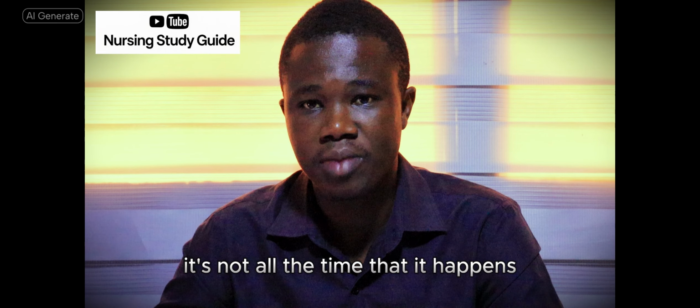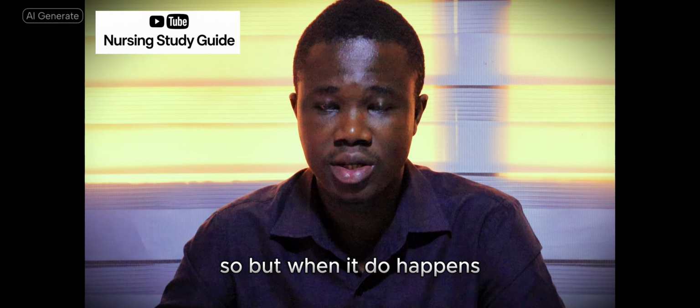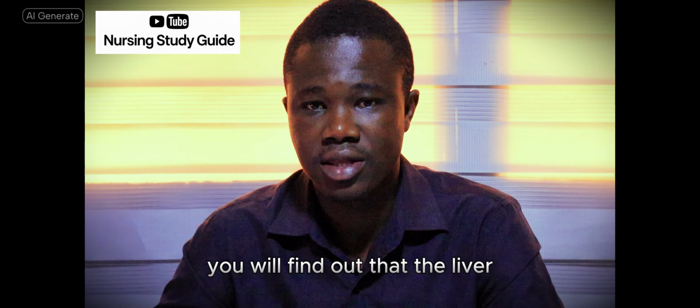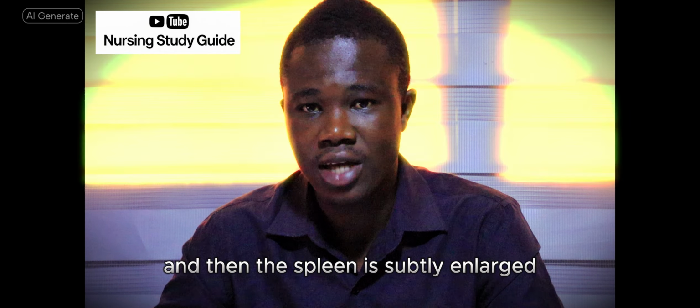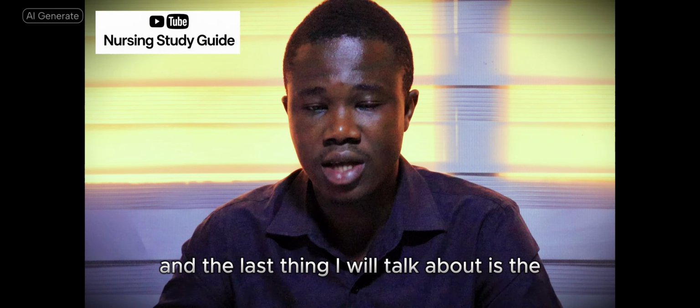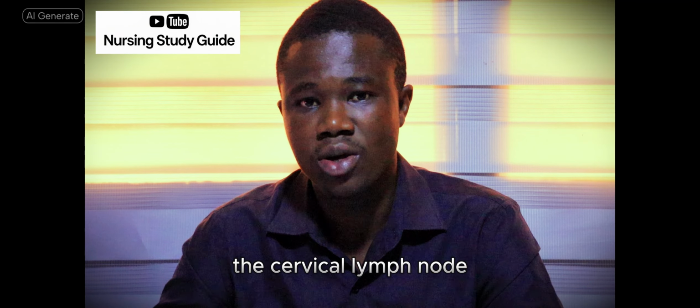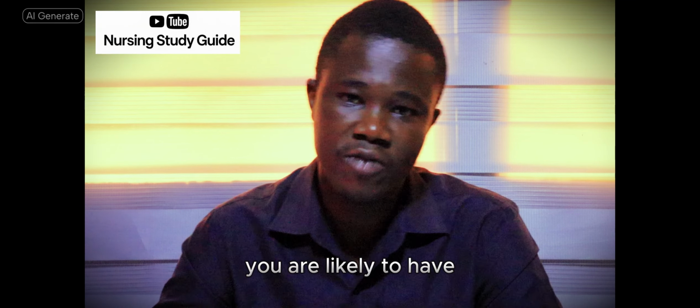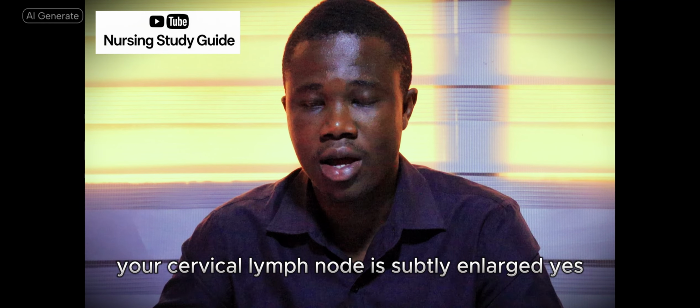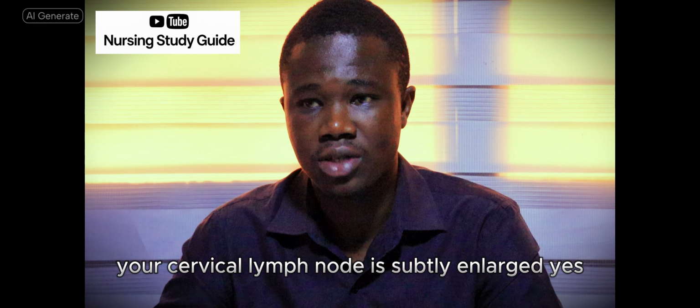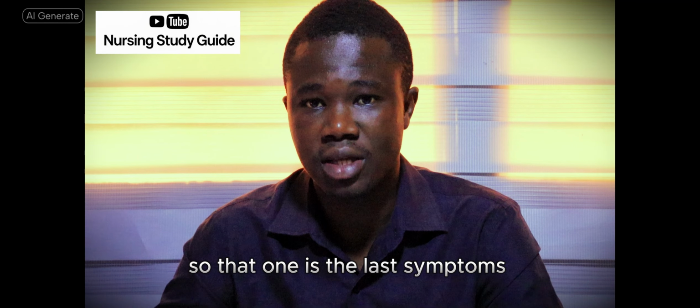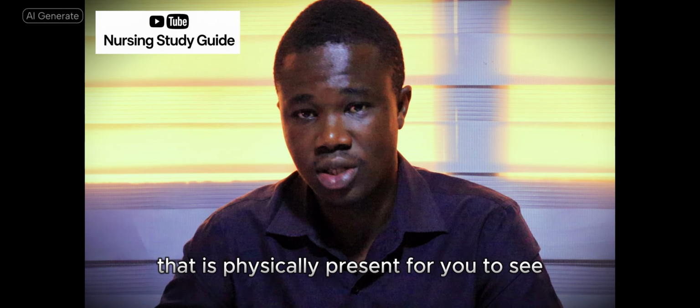It's not all the time that it happens, but when it does, you will find that the liver and the spleen are softly enlarged. And the last thing I will talk about is the cervical lymph node. When you have hepatitis B, you're likely to have your cervical lymph node subtly enlarged. Okay, that one is the last symptom that is physically present for you to see.